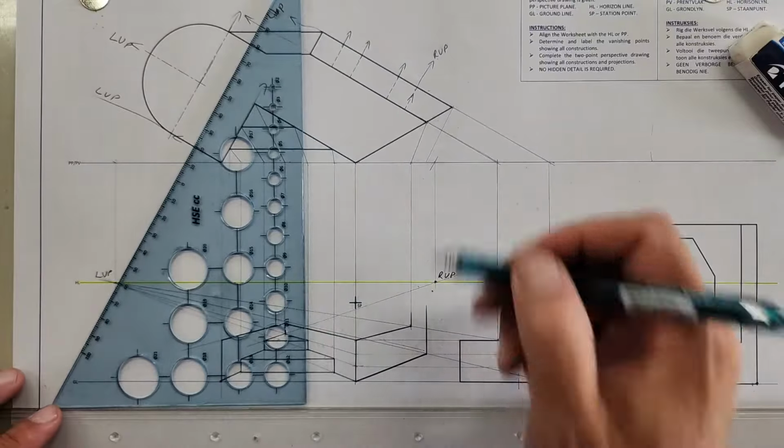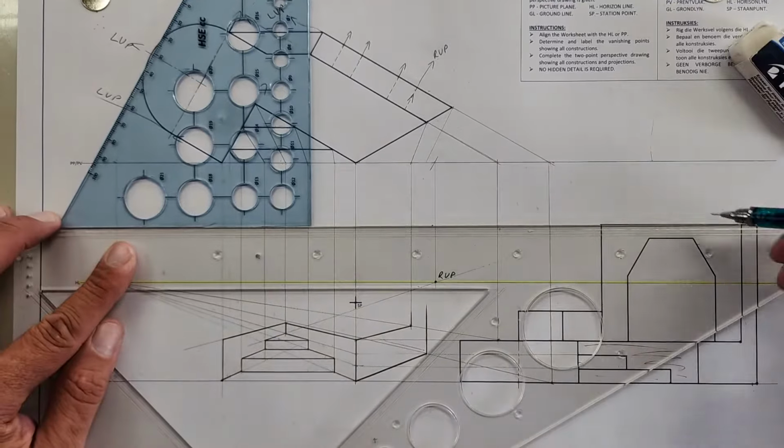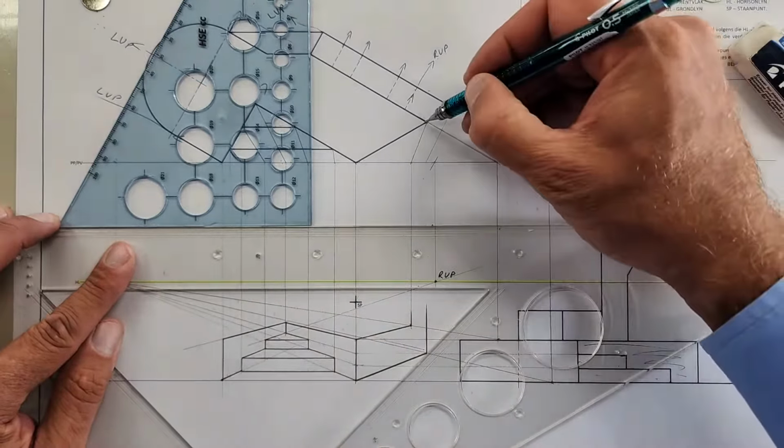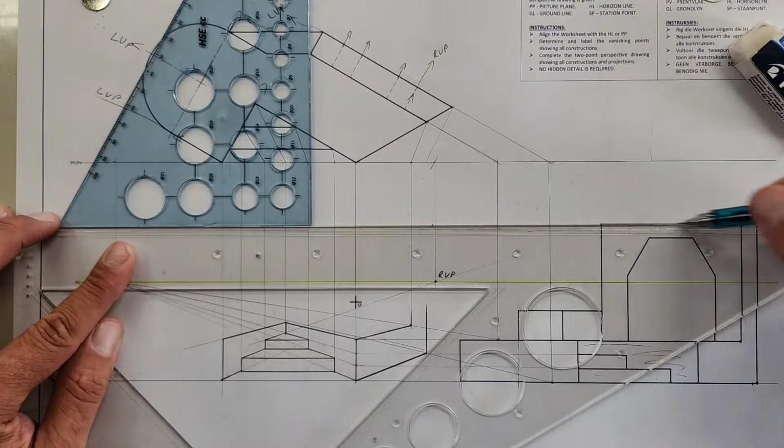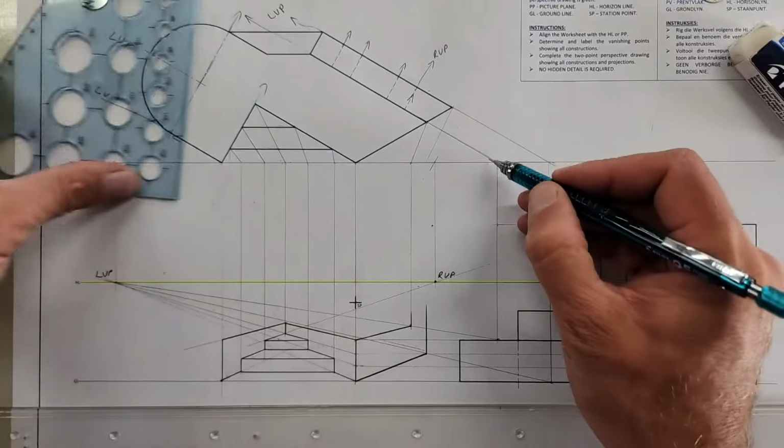Okay. How do I determine the height? I can do the same steps. Here's my height. I've already brought this to the picture plane, so all I have to do is bring this to there. Where does it go from here?